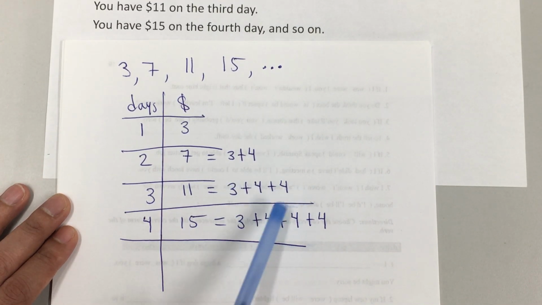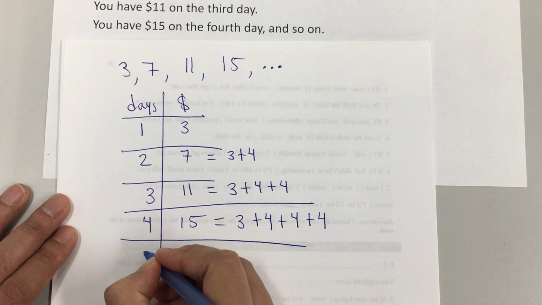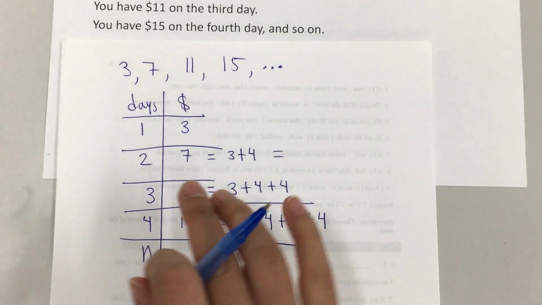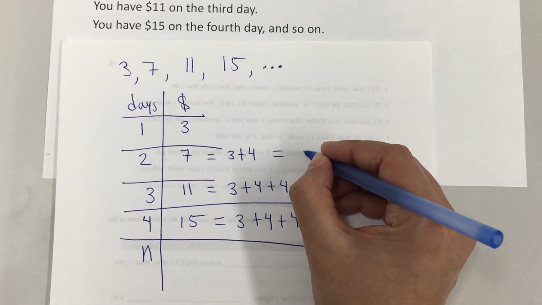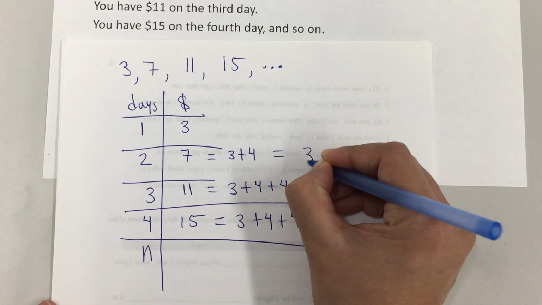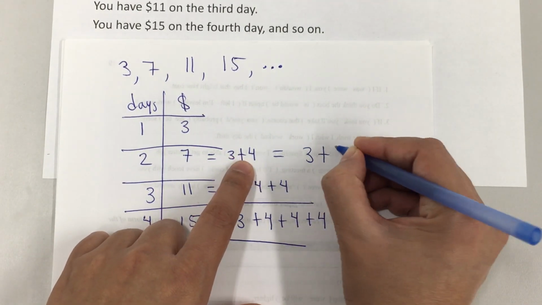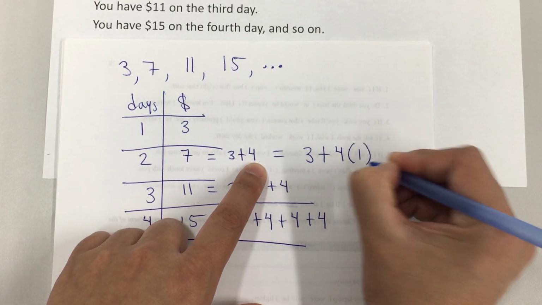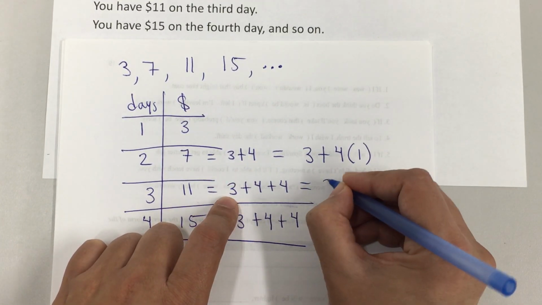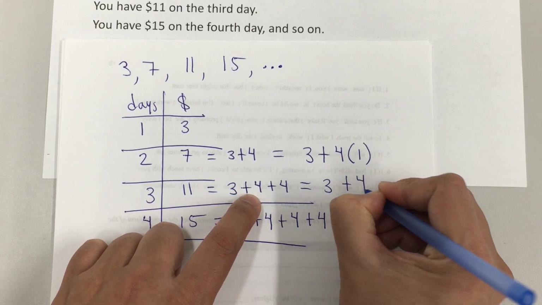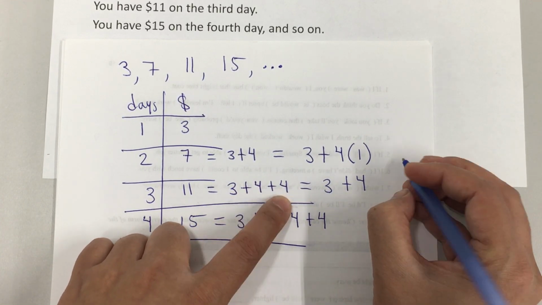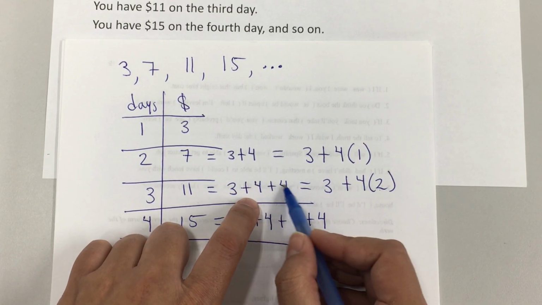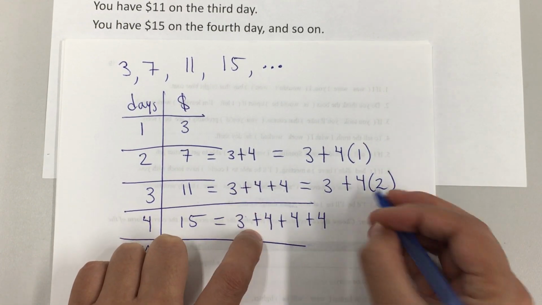And so, looking at this pattern, I can say that if I put n, well, we'll go to n in a minute. So this means that I have my 3 plus 4, how many times? 1 time. In here I have 3 plus 4, how many times am I adding 4? 2 times. 2 times 4 equals 8, plus 3, 11.